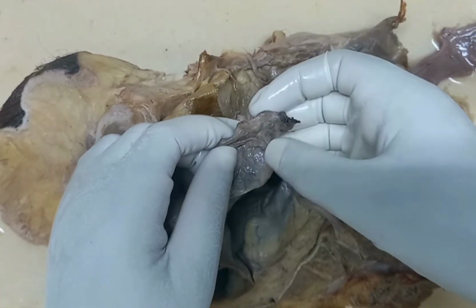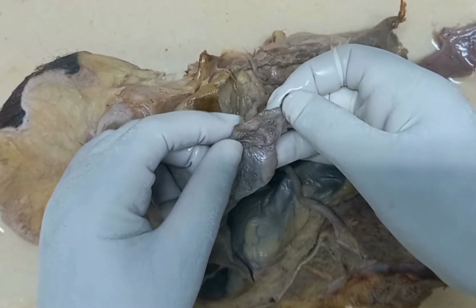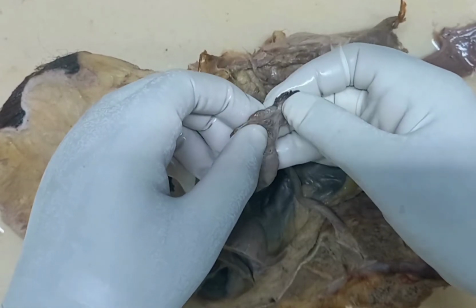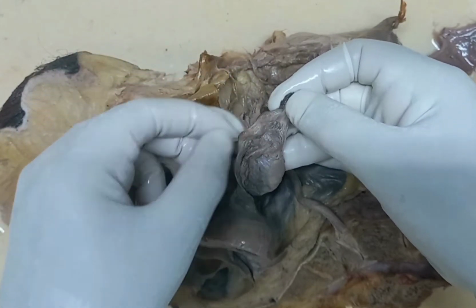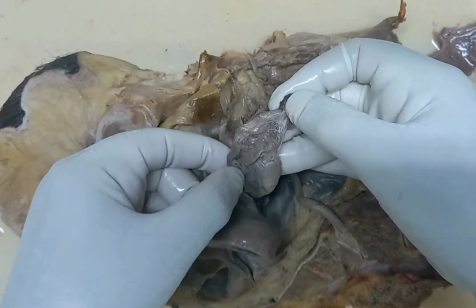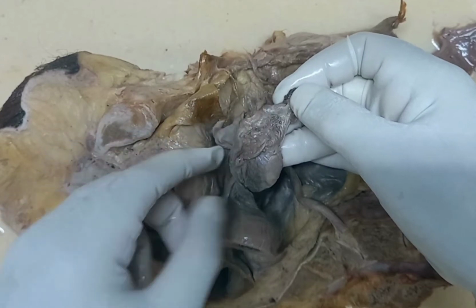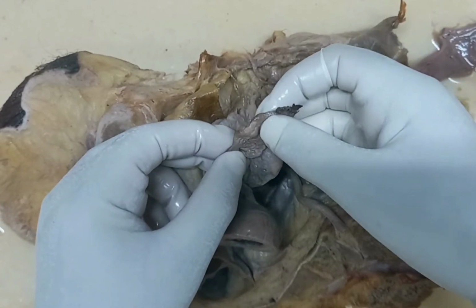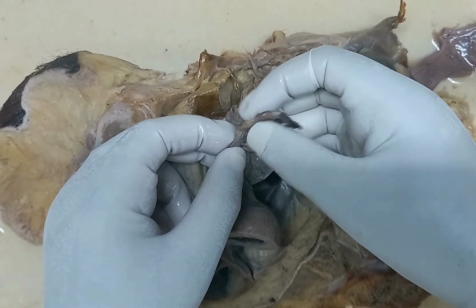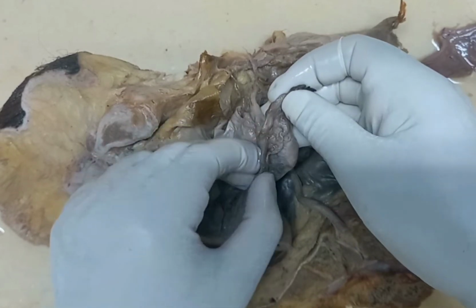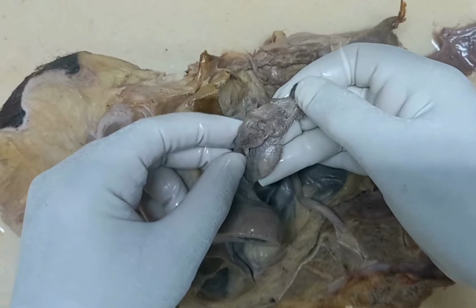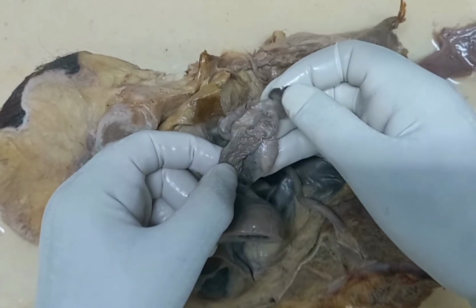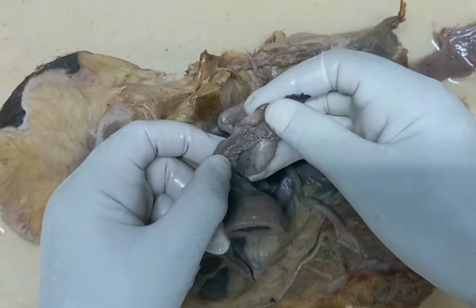Then the second part of the fallopian tube, just medial to the fimbriated end, is the ampullary part. See, this is a tortuous part, okay, wavy, and it is the most dilated part of the uterine tube, widest and dilated, about 5 centimeter long. So it is the longest part of the fallopian tube.